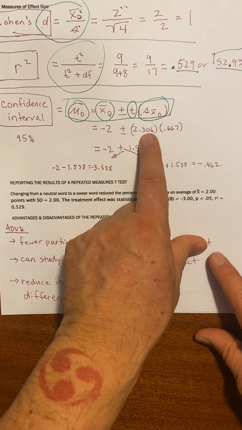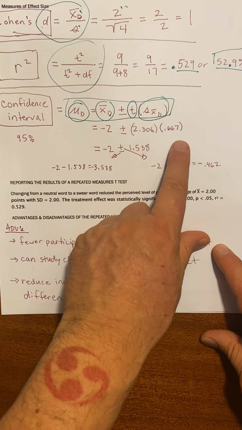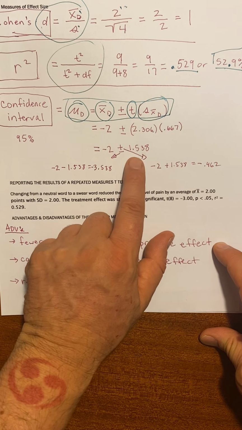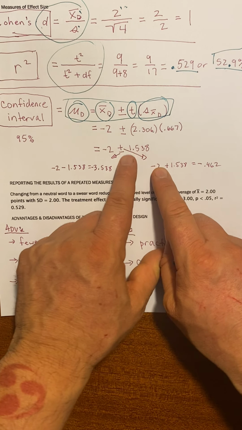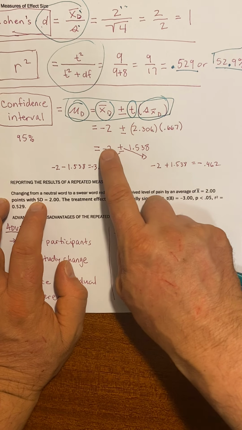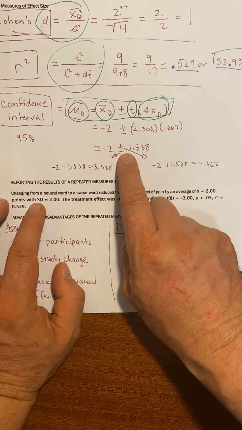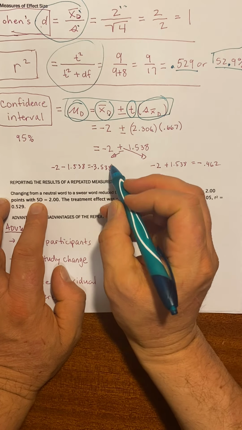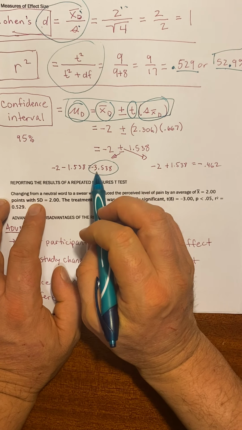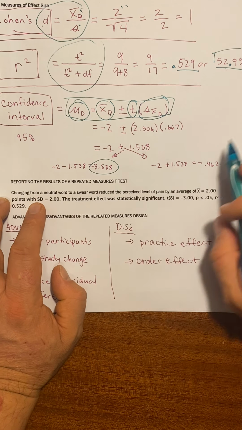I'm multiplying that 2.306 by my standard error, which is this 0.667. That turns into this 1.538. So what am I going to do here? I'm going to take that -2 and subtract that 1.538 from it. It's going to give me this -3.538.